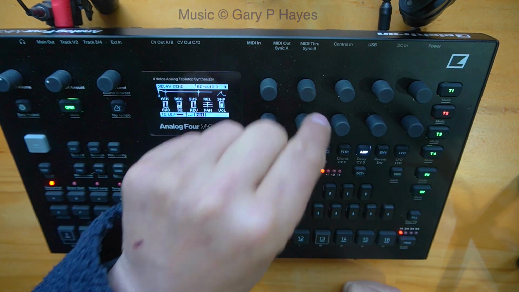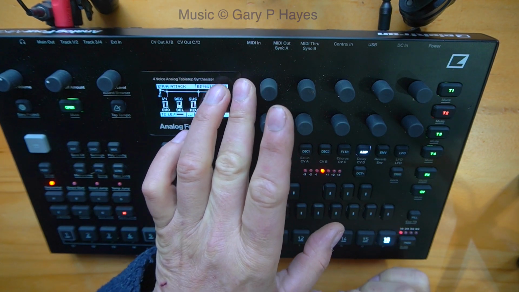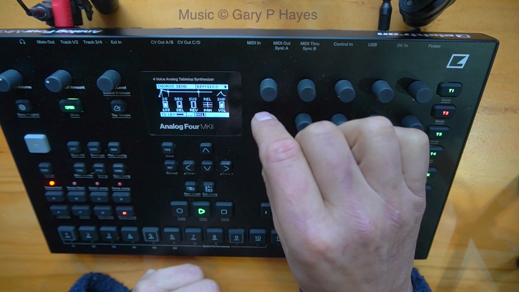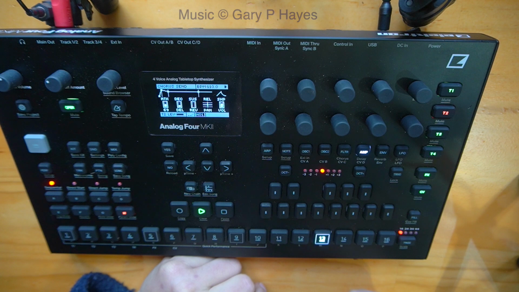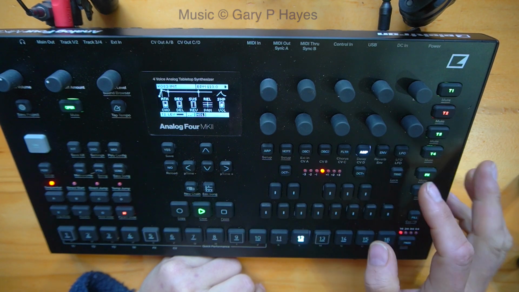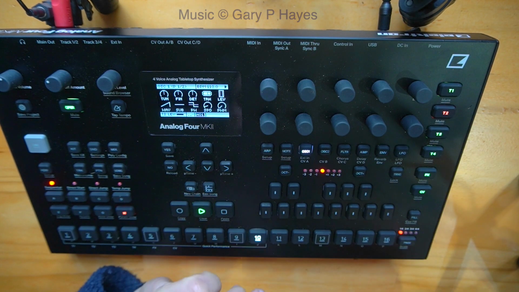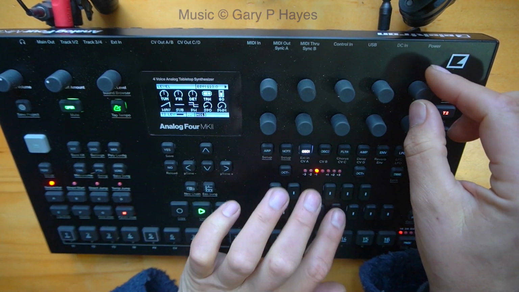Bit of delay. We can change the attack so it's less biting when it comes in. Now, of course, we can then bring in, say, oscillator 1 of track 2 to provide some background for this as well.